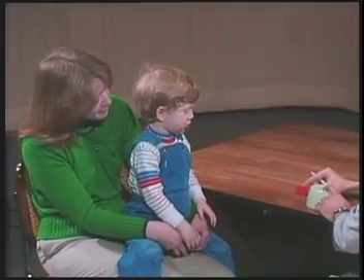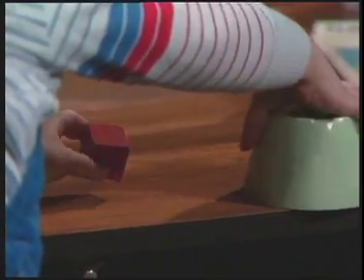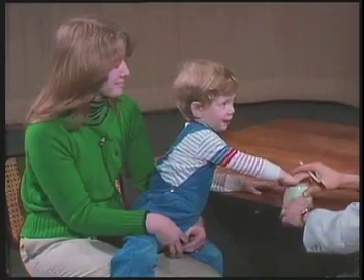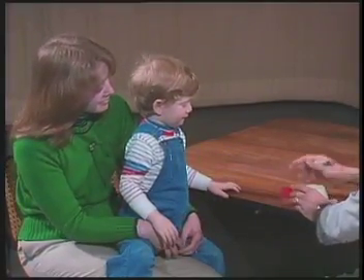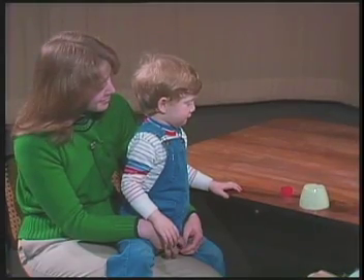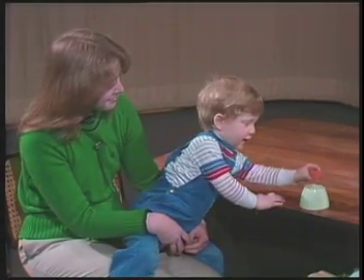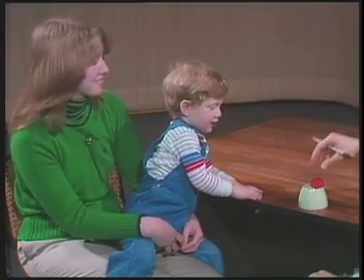Put the block underneath the cup. Put it under the cup. Atta boy. Put the block on top of the cup. Good boy. Okay.